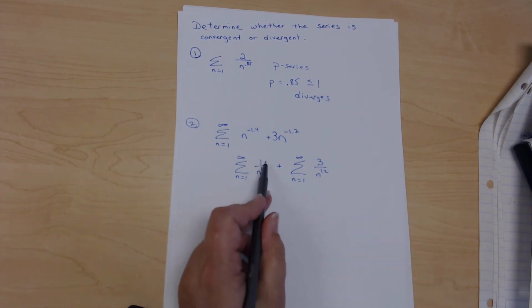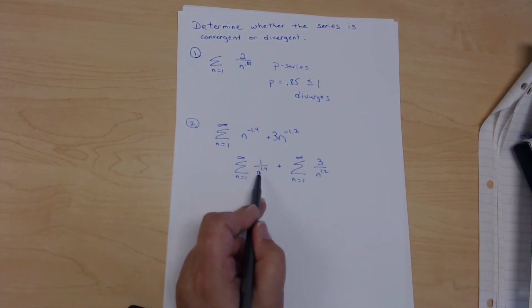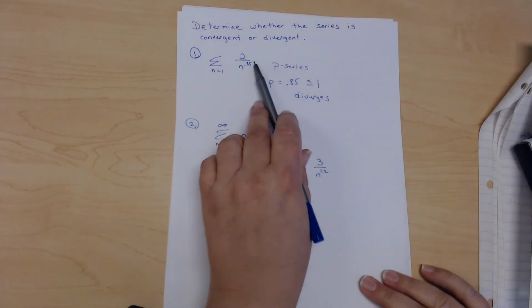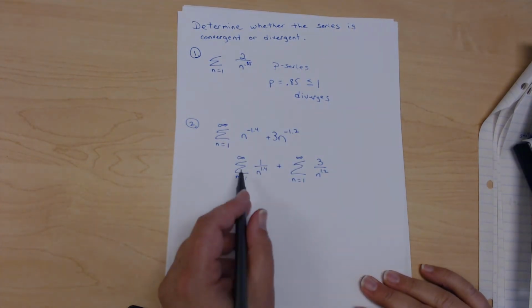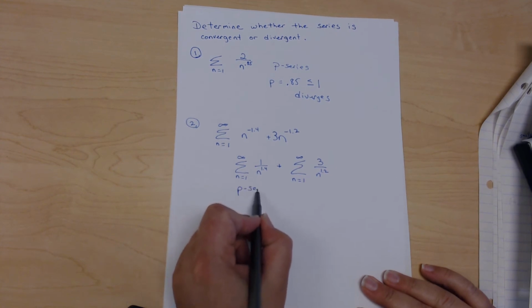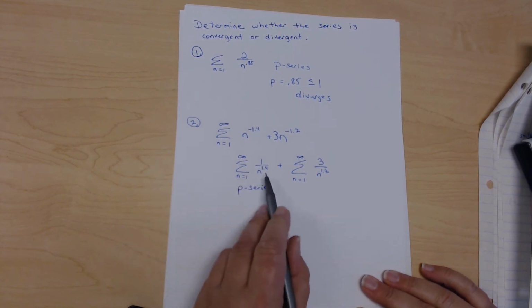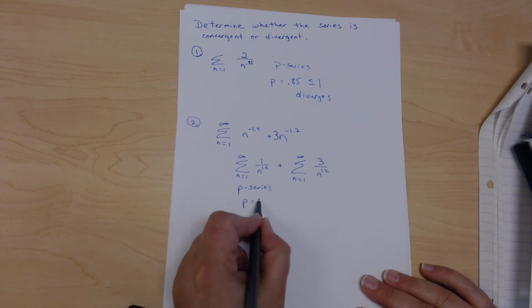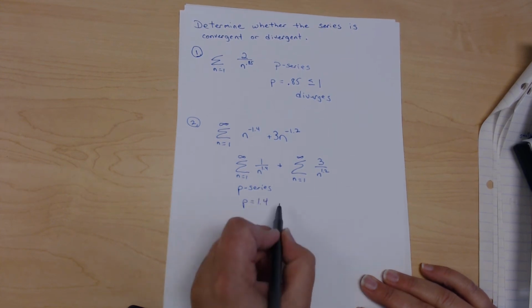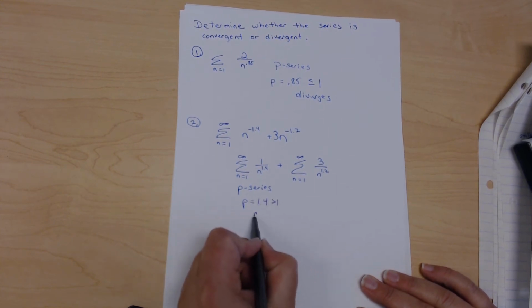What is this guy? This guy is a p series, n to an exponent. This is a p series. And my p is 1.4. If it's greater than 1, it converges.